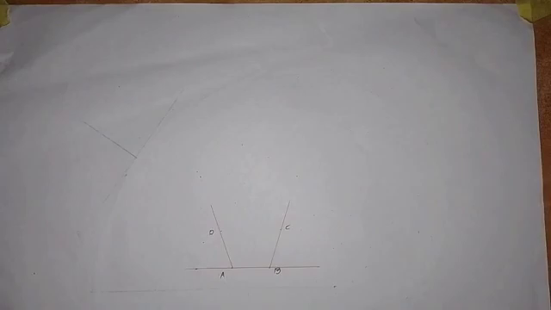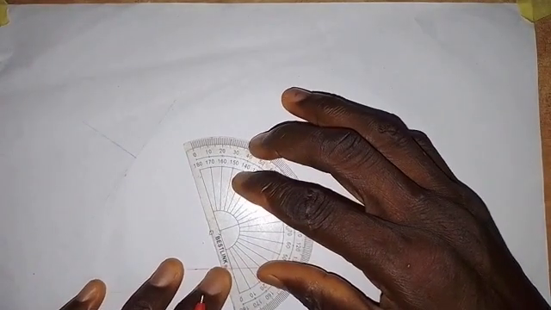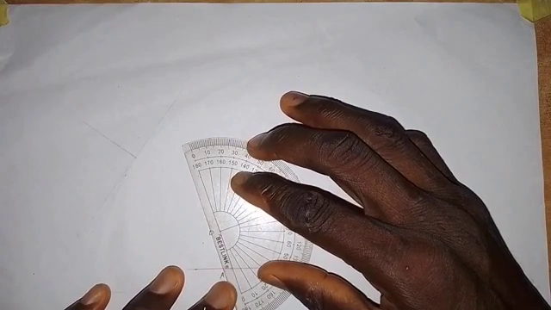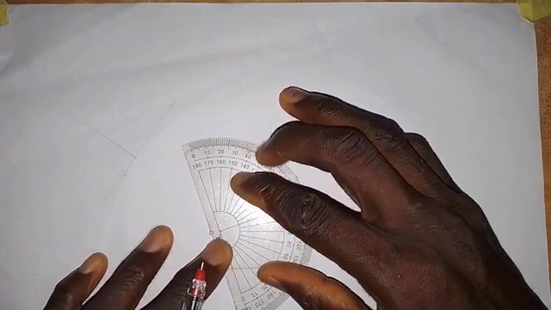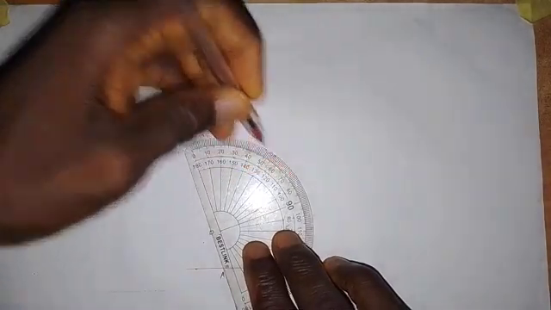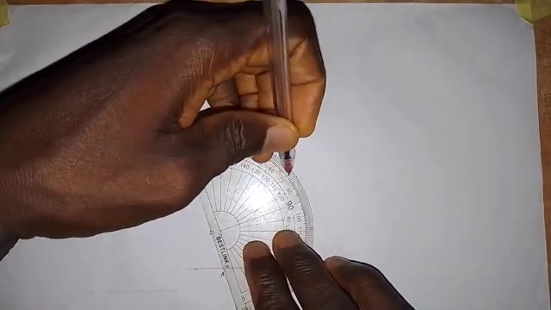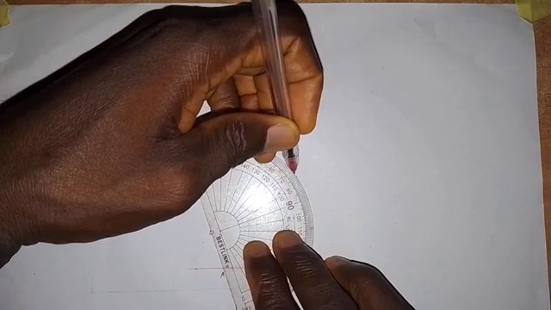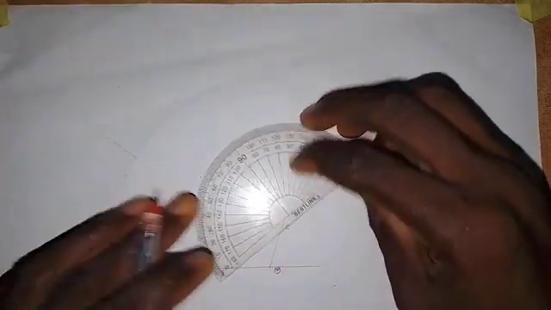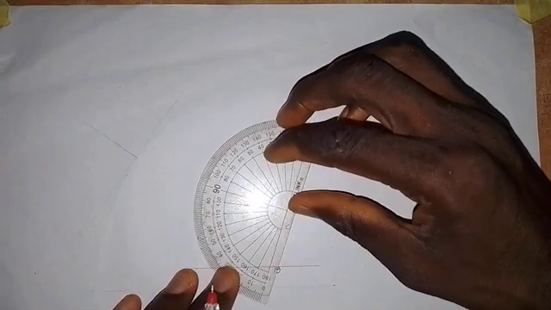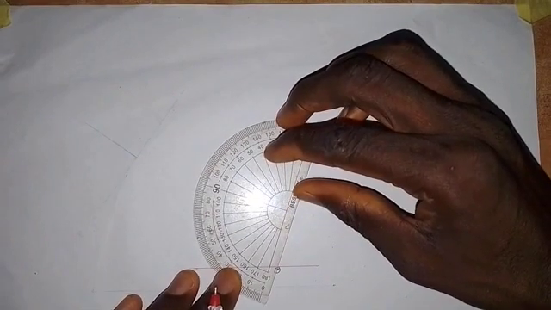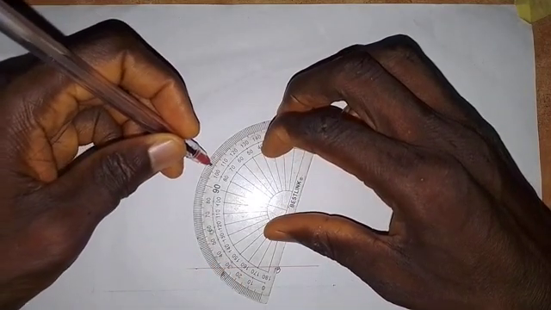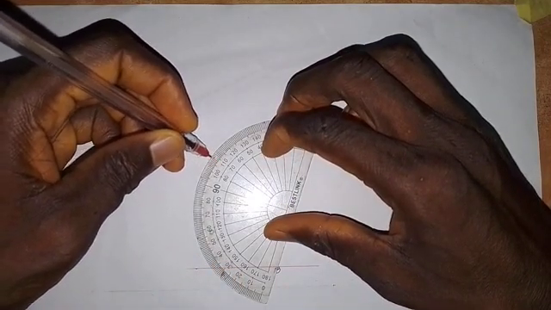The next thing I'm going to do is set my protractor at this point. Then I'm going to take 72 degrees on this side, so this is 72 degrees. I will set it here also, at point C, and take 72 degrees.